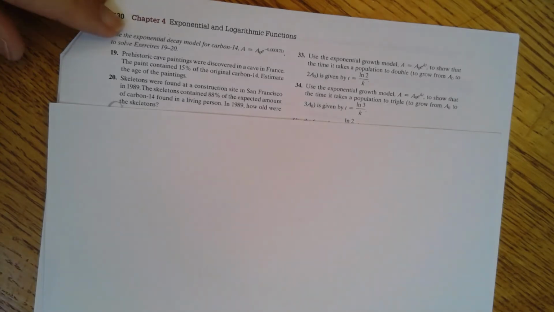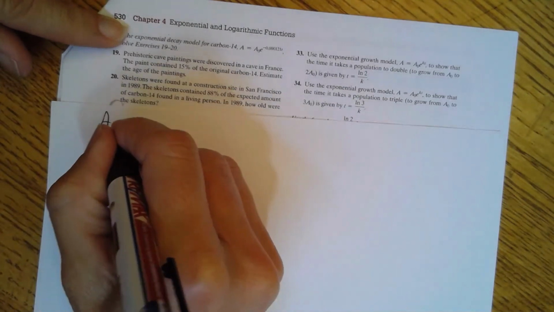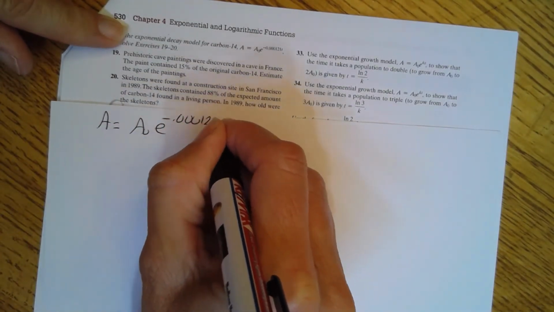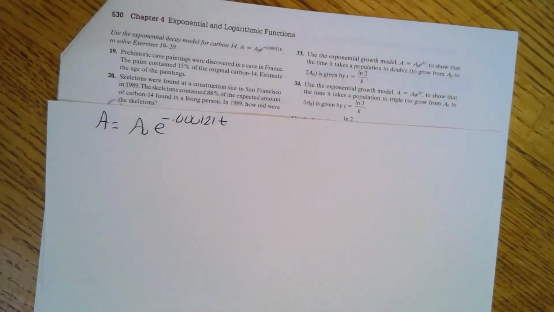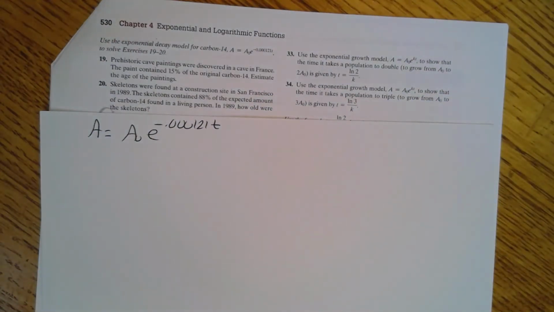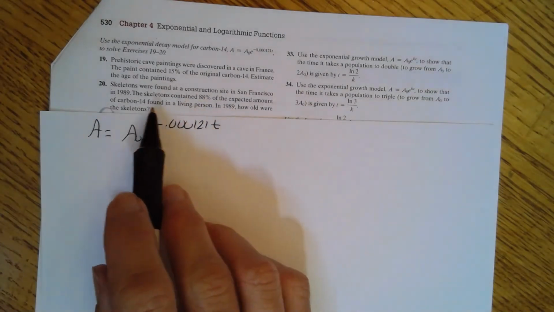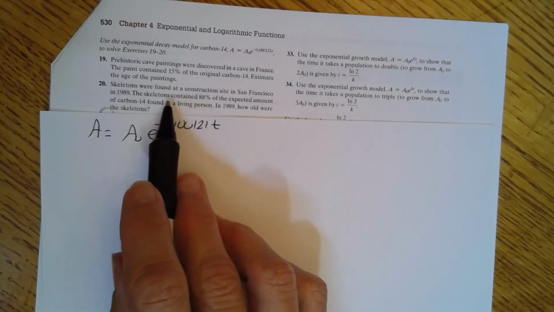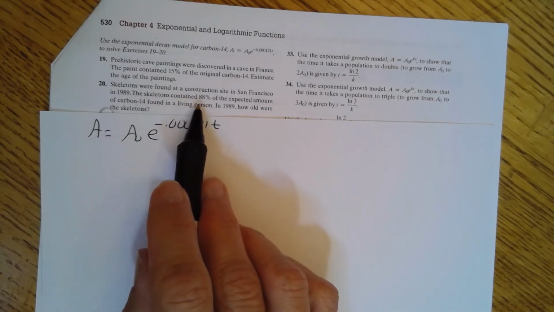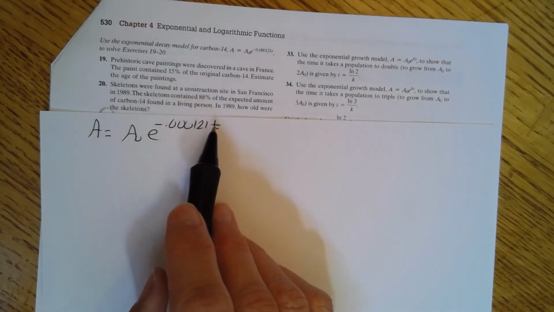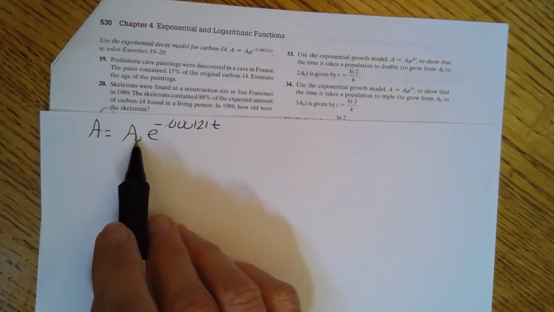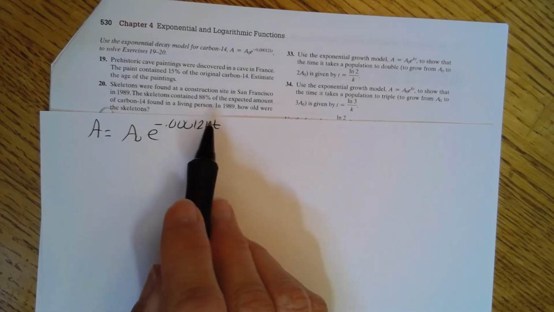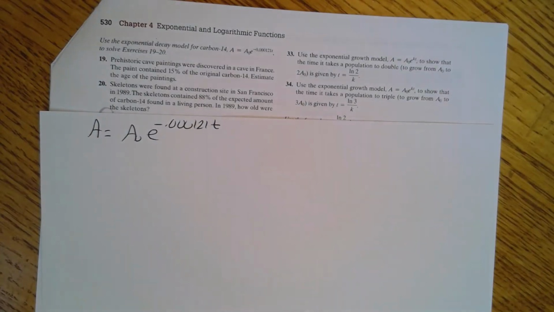So it did say to use the exponential decay model, A equaling A naught e to the negative 0.000121 t. So we are going to use the exponential model. Now, we have some skeletons that were found, and we do know that this was back in 1989. We want to know how old they were, but all we know is that they had 88% left. So we don't know the time, we don't know A naught, but we do know, in a sense, A. We know that it was 88%, but 88% of what?